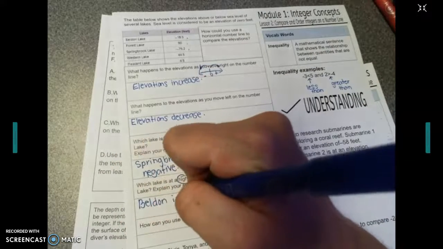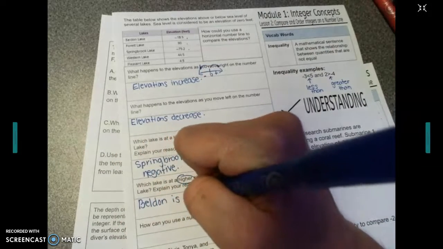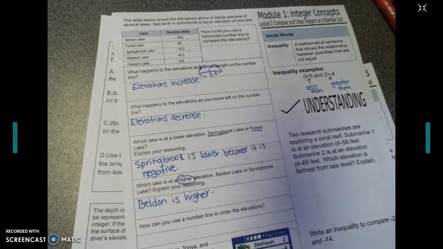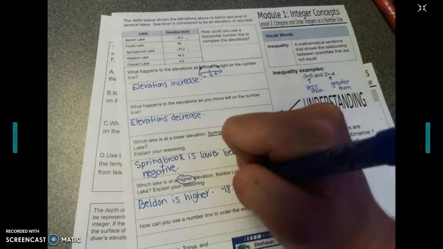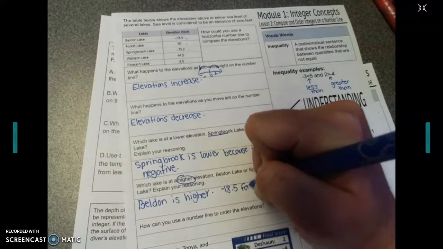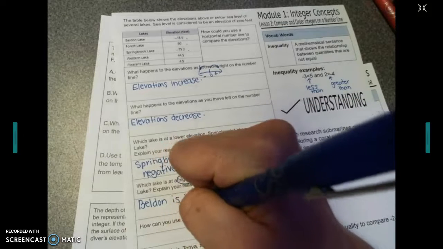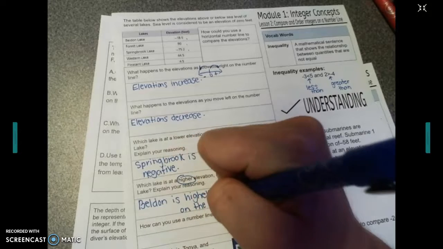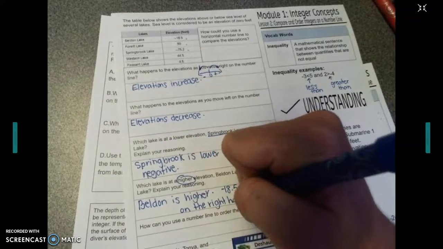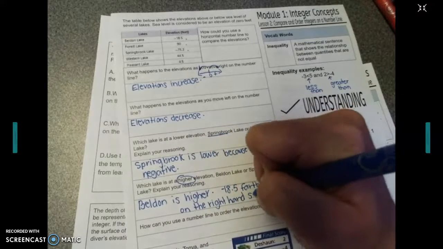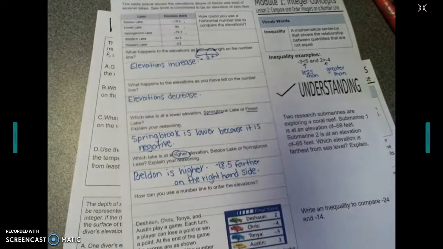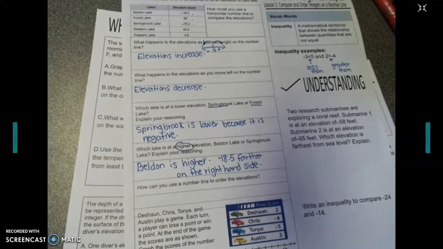Belden is higher because -18.5 is farther on the right-hand side of the number line. The farther on the right that you are, the bigger the number you're at.